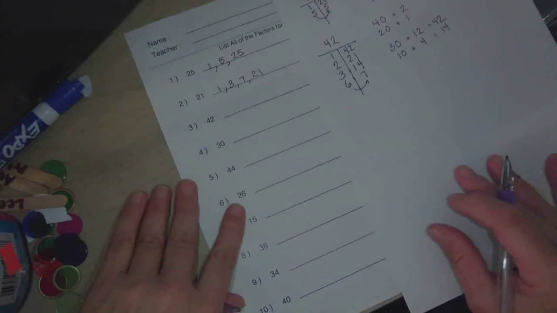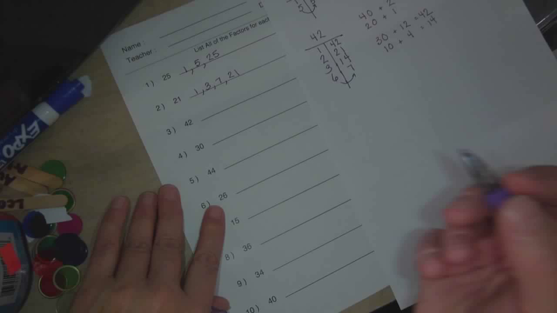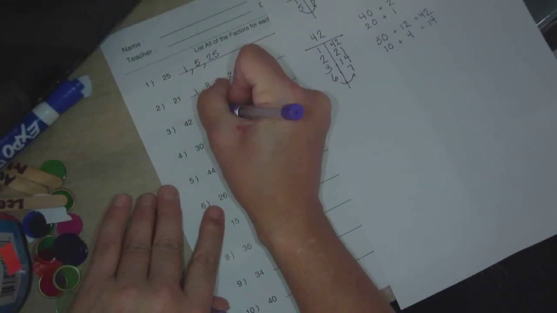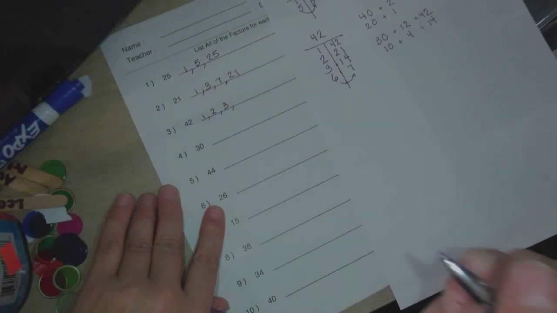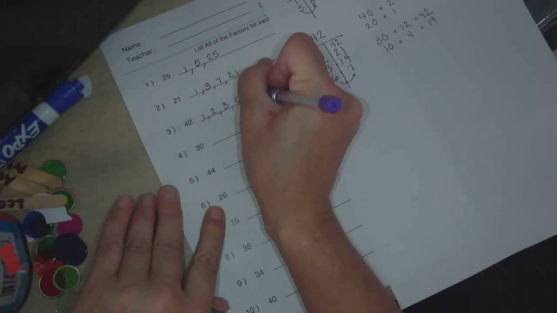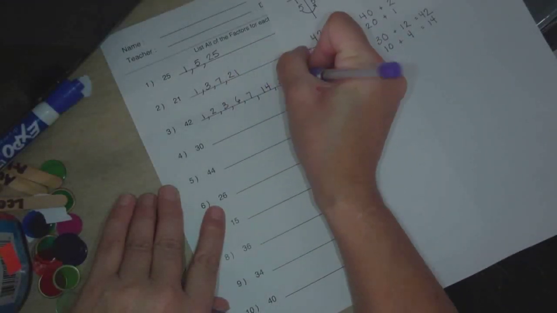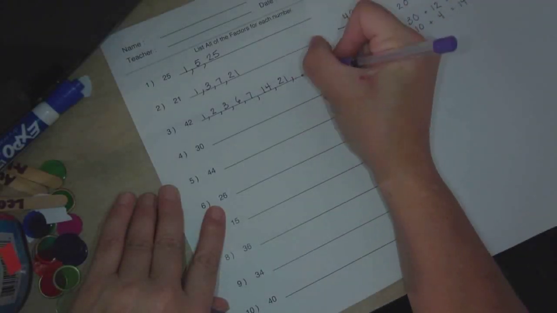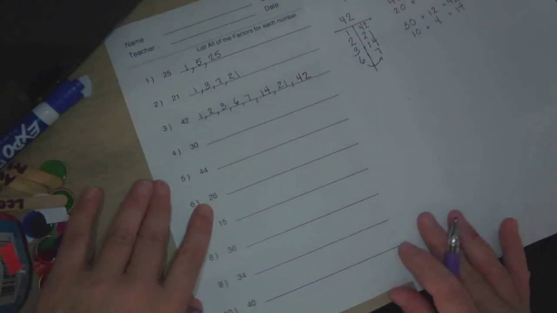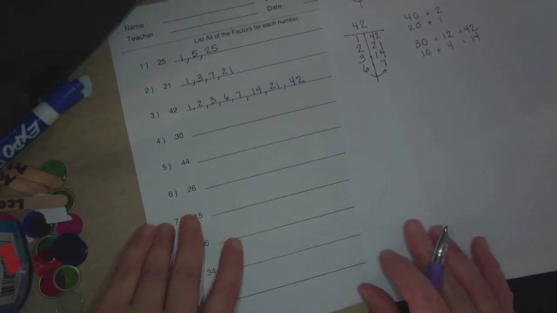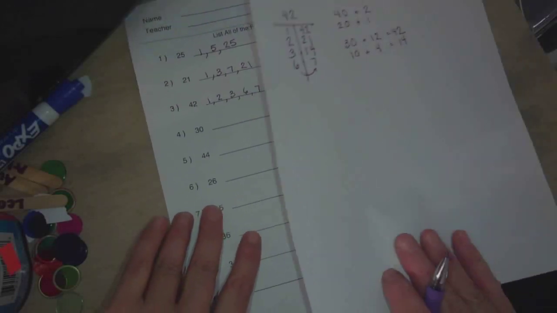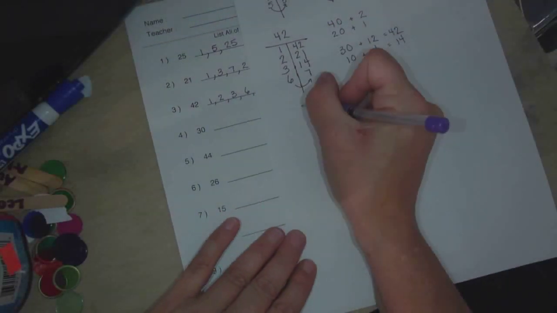So we're going to write the factors on the line. 1, 2, 3, 6, 7, 14, 21, and 42. Okay. So next we have 30. So let's look at 30.